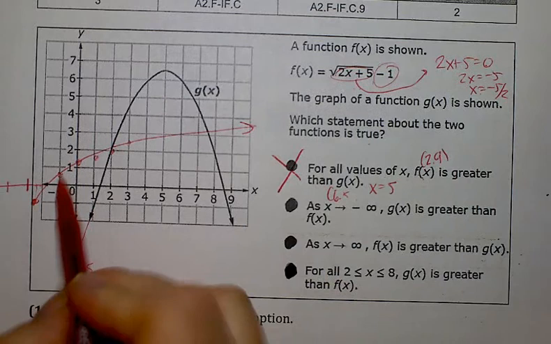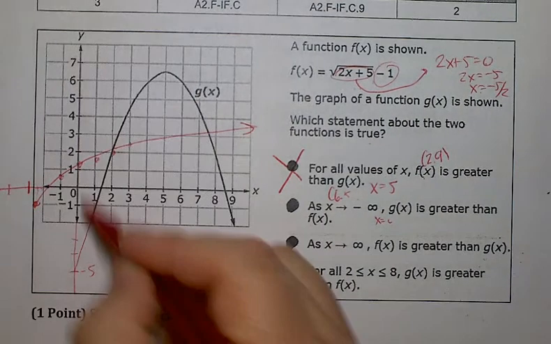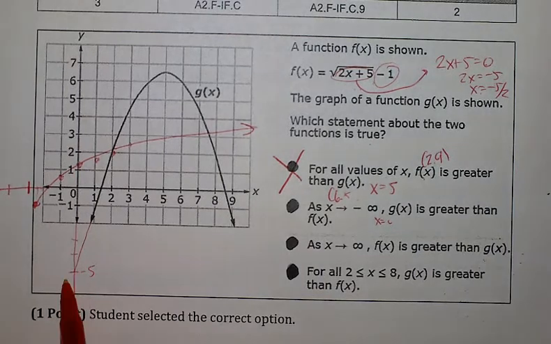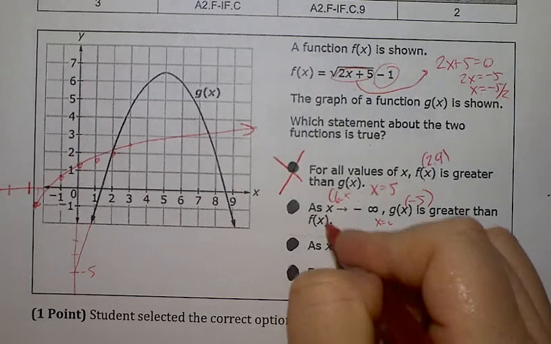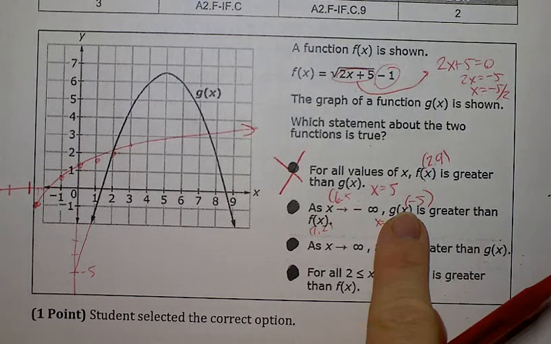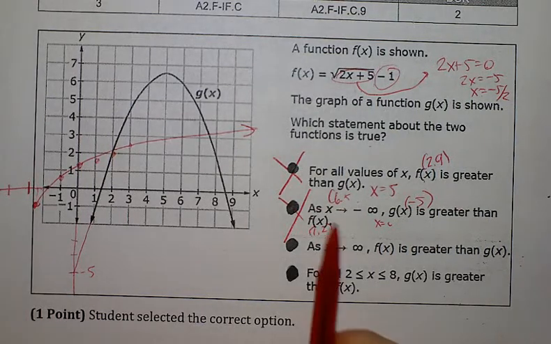So when x equals 0, g of x is at negative 5, and f of x is at 1.2. Is negative 5 greater than 1.2? No. That's as I start going to the far left.